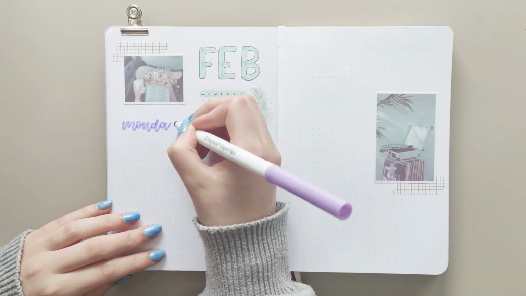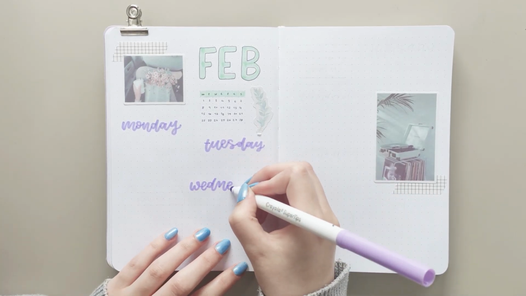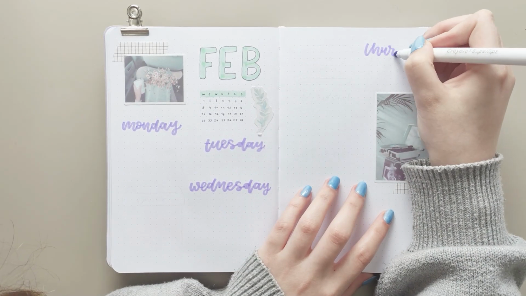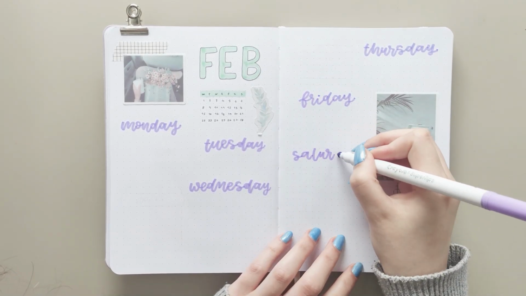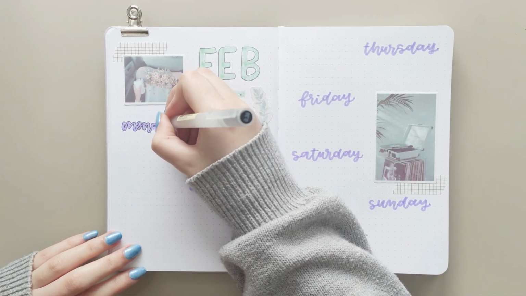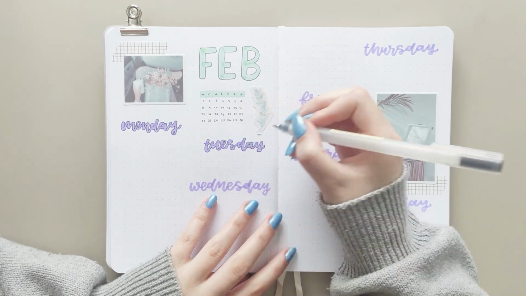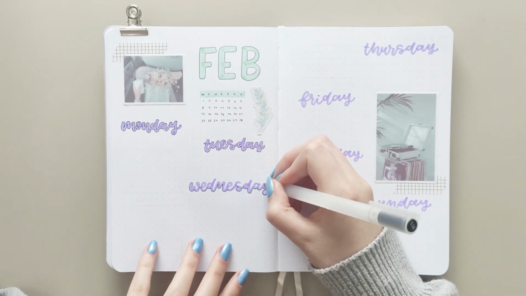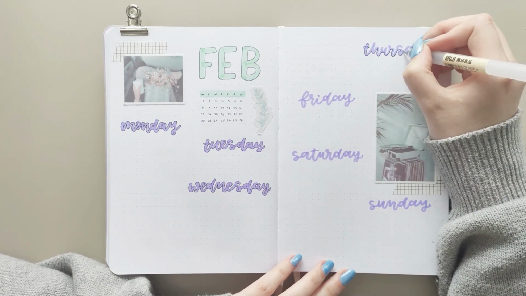So I really liked the mint green that she used on her page, so I decided to use it as well, and because the stickers that I chose to use on this page had a little bit of purple to them, I decided to create this weekly spread with the mint green color and a purple color, which is a combination that I never did before, I think, but I thought it would look really cute because of the stickers, so I decided to go for it.